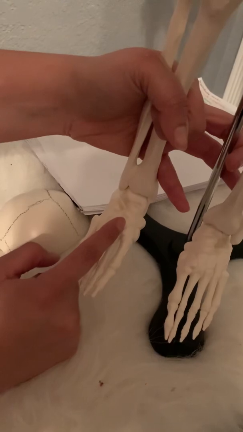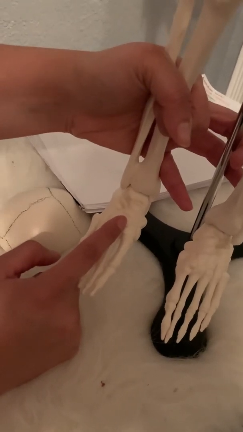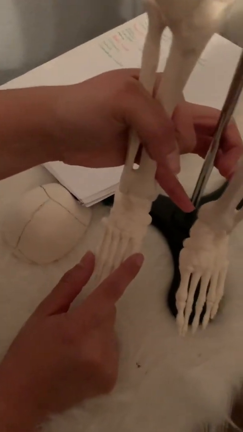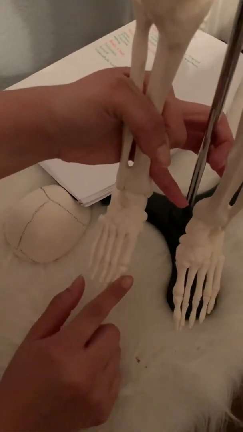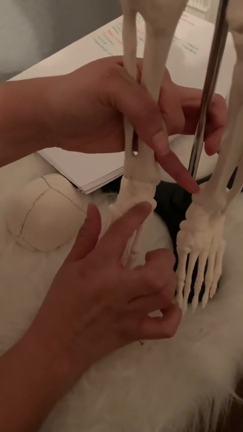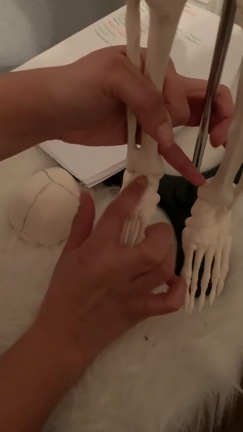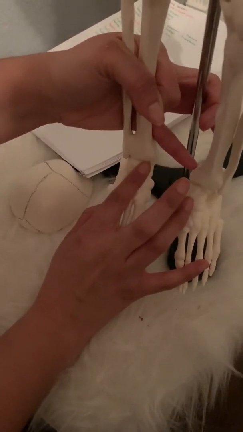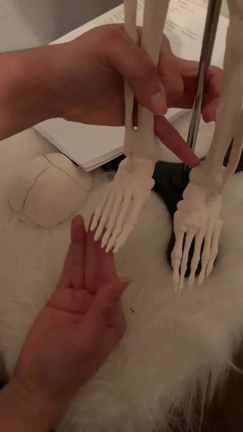So those are the 3 cuneiforms. The metatarsals are right in this area here. The phalanges are here. And then you have the navicular, which is right above all those little bones, and then the talus, which is like the ankle bone. So those are the bones of the ankles and feet.